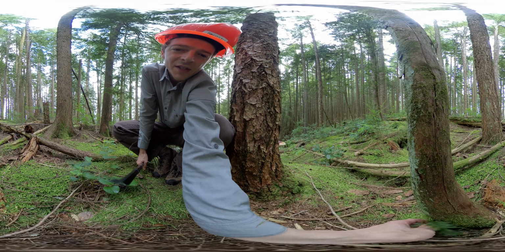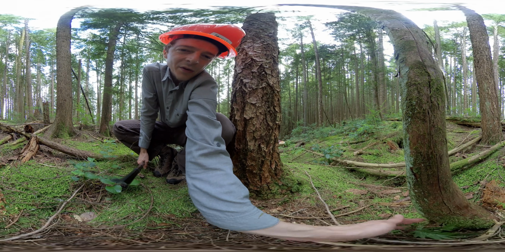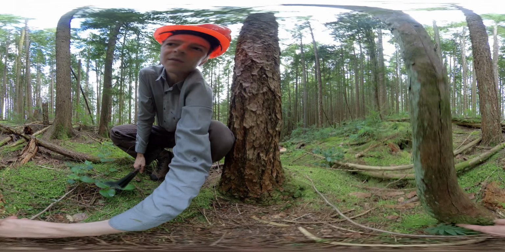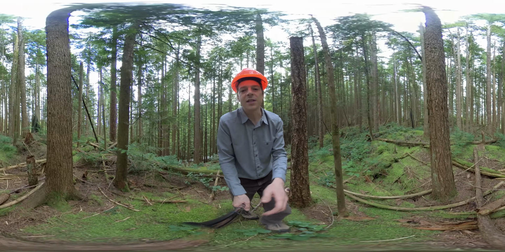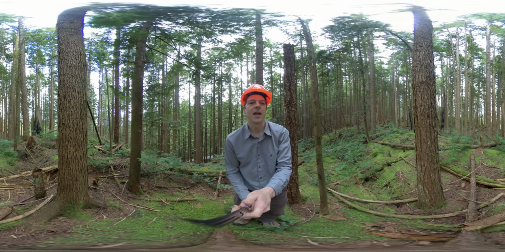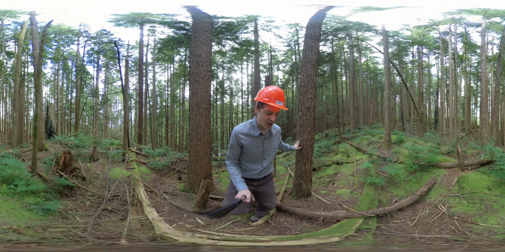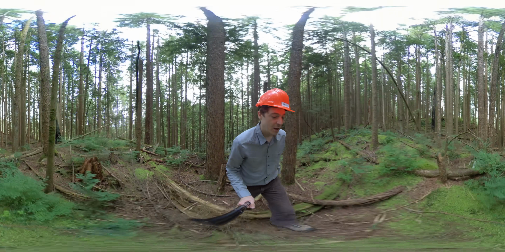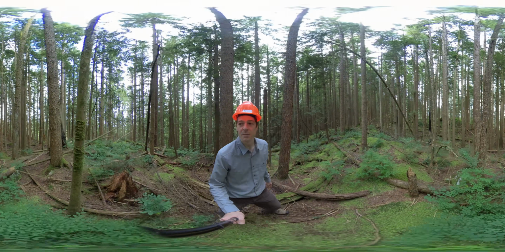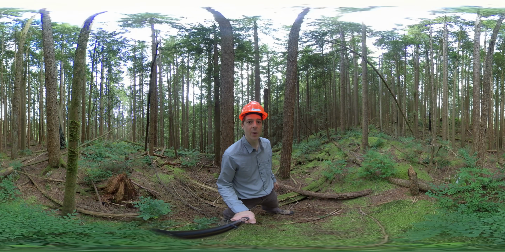But licorice fern, you see it's growing out of the bark of this tree. Licorice fern is interesting. It's often an epiphyte, meaning that it grows on other trees. So we often see licorice fern growing on the bark of other trees, especially big leaf maples. Big leaf maples often have licorice fern growing on their bark.